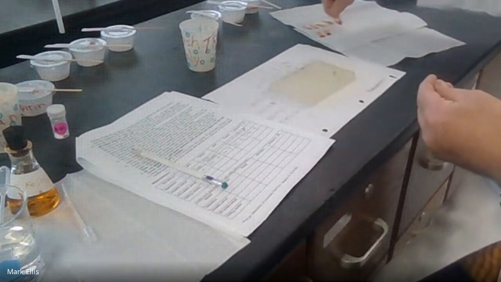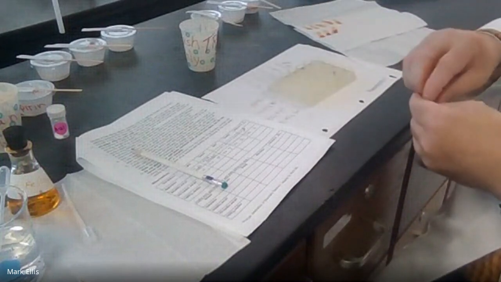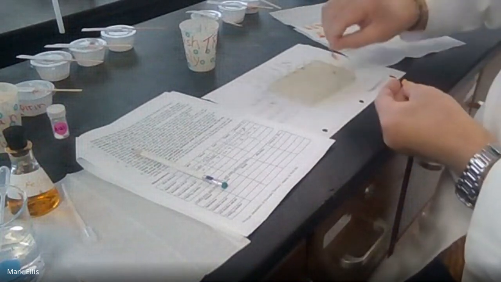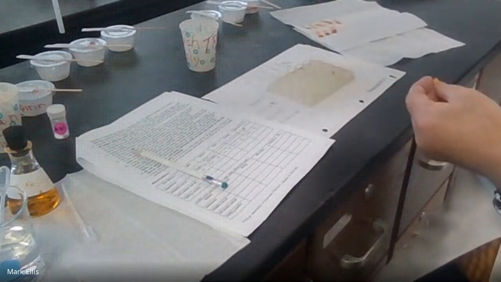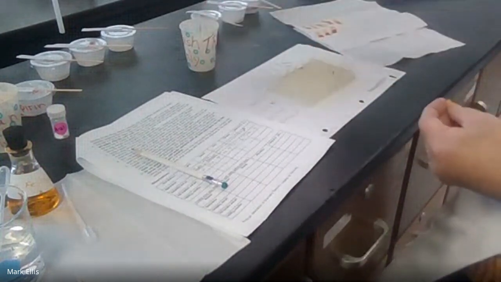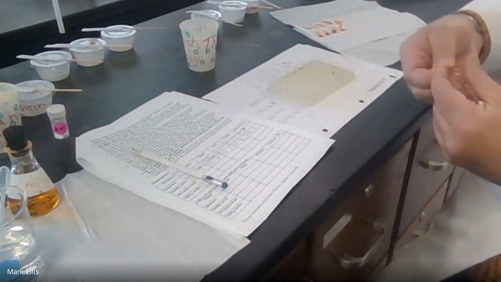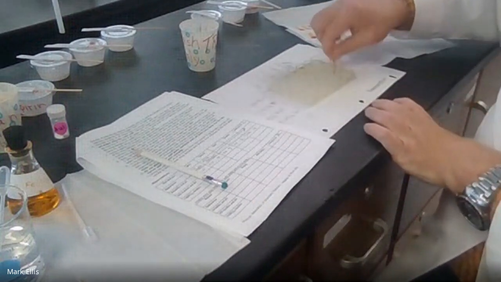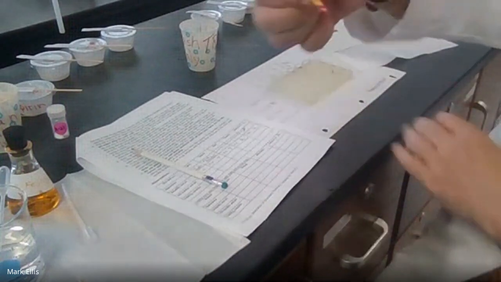Dip it in, definitely a dark red, definitely a 1. Excedrin, definitely a red, definitely a 1. And my unknown, dipping it in, definitely red, definitely acidic.